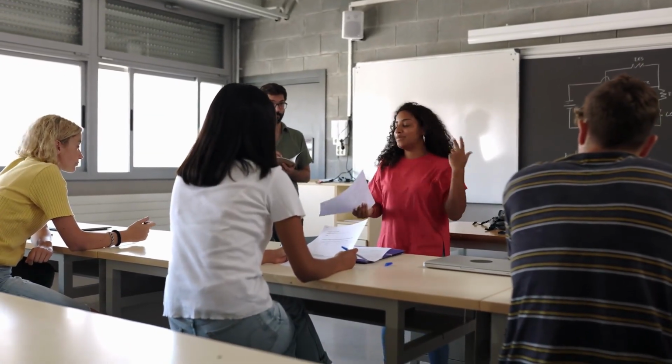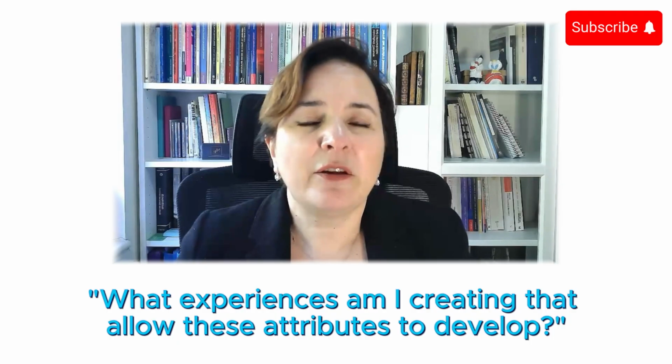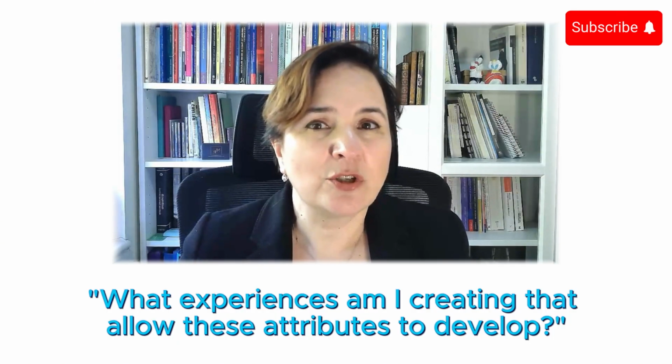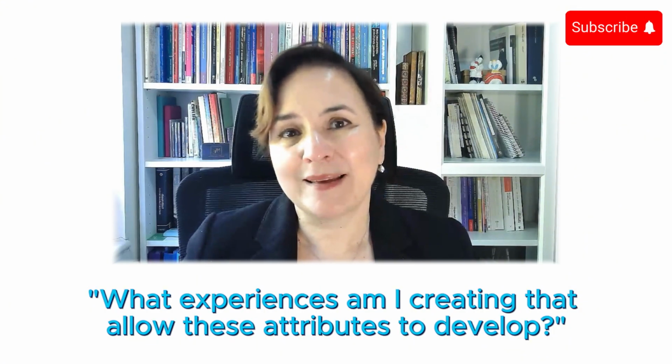And here's the thing: students don't develop the attributes of the learner profile just from hearing about them or because there's a display on the wall. The attributes emerge through learning experiences, through tasks that require thinking, questioning, collaborating, reflecting. So instead of asking, how can I teach the learner profile, try asking, what type of experiences am I creating that allow these attributes to develop in my students? That one question will change how you approach planning and feedback.